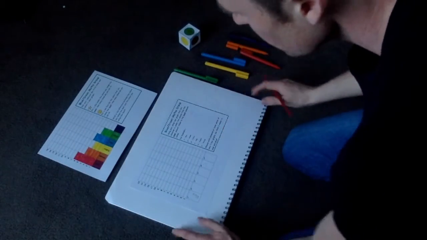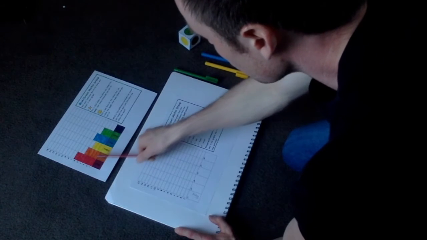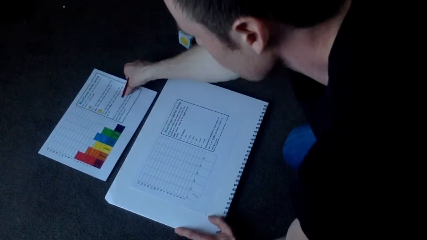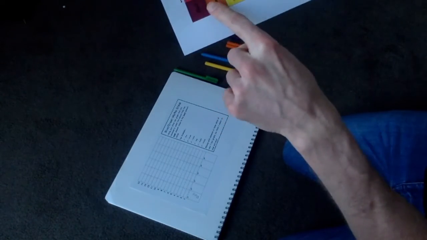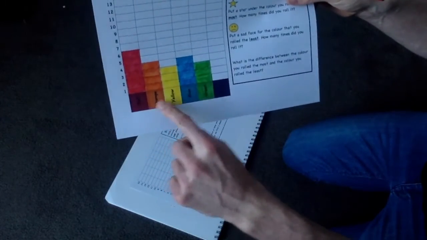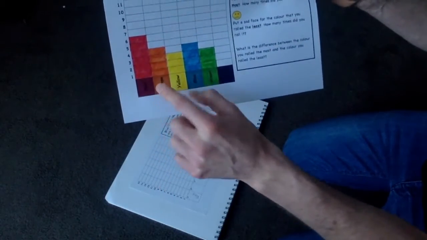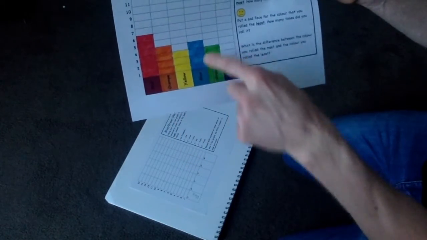Then my next biggest one, or the one that I rolled the most after red, was blue, okay? Blue and orange, okay? Now you can put them in either boxes, okay? Because they're the same. I rolled orange 4 times, and I rolled blue 4 times, okay?